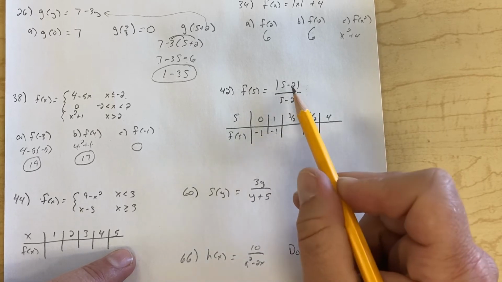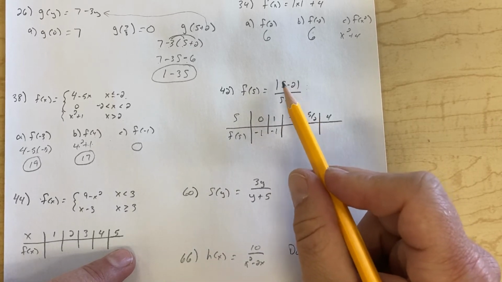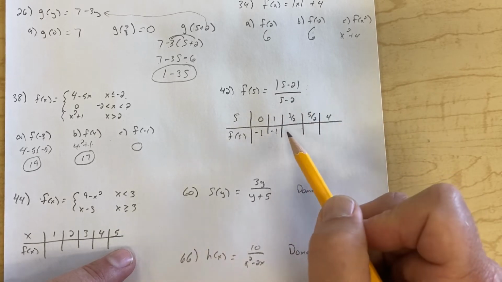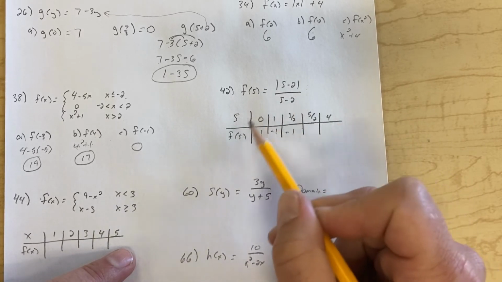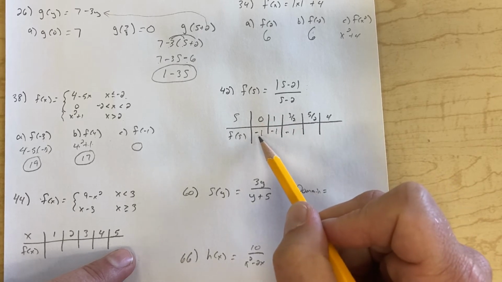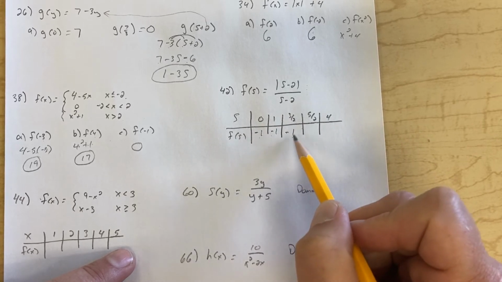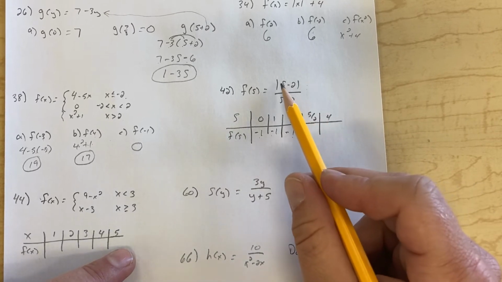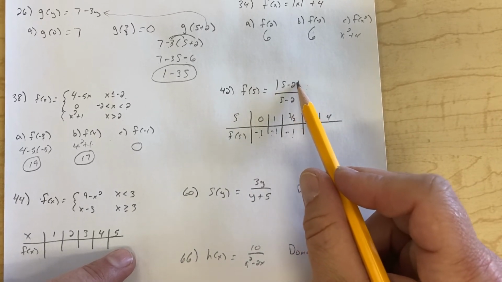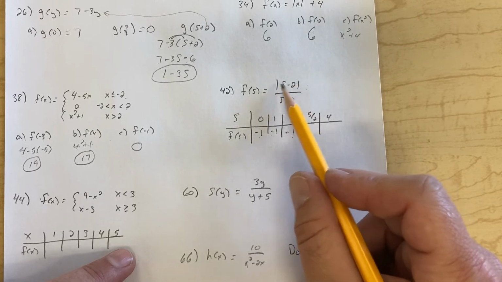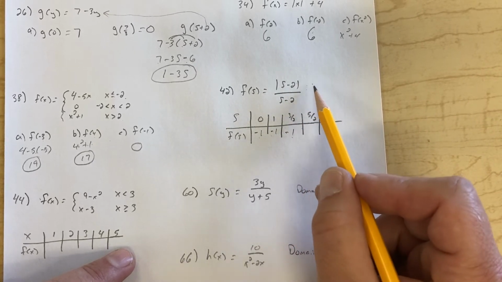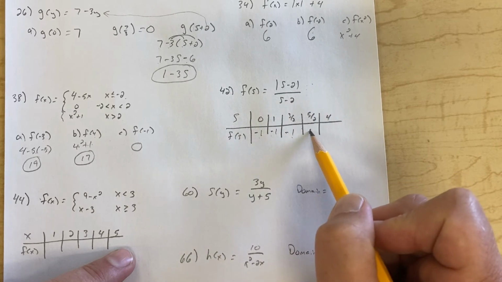If I put 3 halves in, I'm going to get the absolute value of -1/2, which is 1/2, divided by -1/2, I get -1. So all these values that are less than 2, every time I put them in, I'm going to get -1 for a value there. But as soon as I put something bigger than 2 in, say 5/2, absolute value of 5/2 minus 2 is 1/2. The absolute value of that is still 1/2. And I'm going to get 1/2 on the bottom. I'm going to get 1/2 divided by 1/2, which is a positive 1 now.